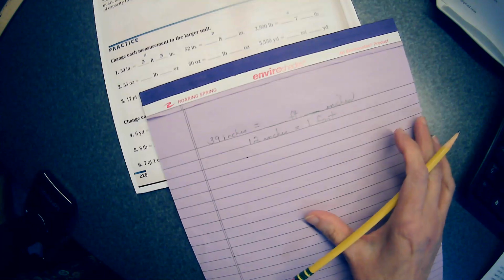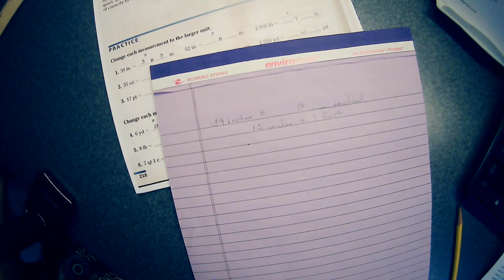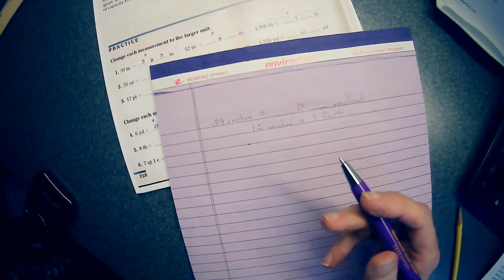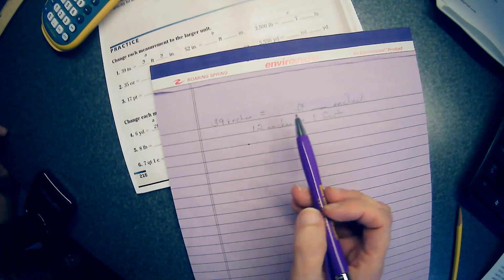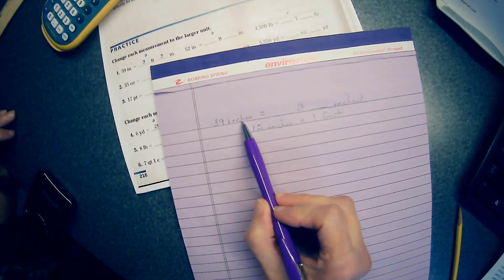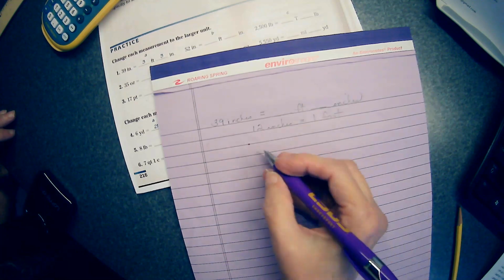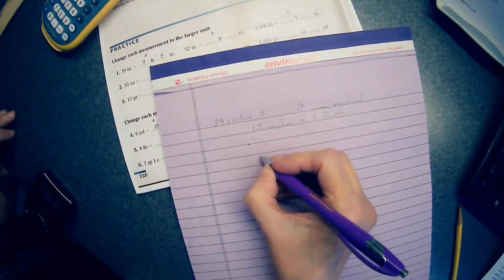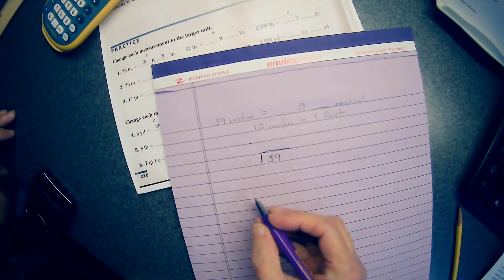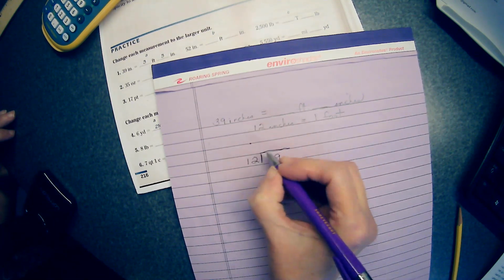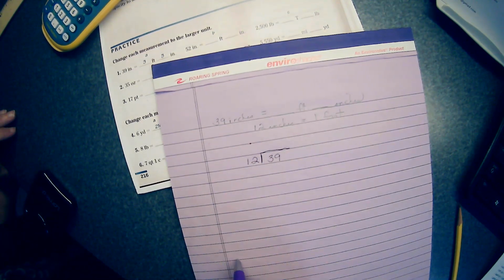Now, we can use our calculator for this, but the calculator is going to give us a decimal. So what I want to do, I'm going from inches to larger feet, so I'm going to need to divide. I will put my 39 inches inside my division box, and I will divide 12 into that because there are 12 inches in a foot.